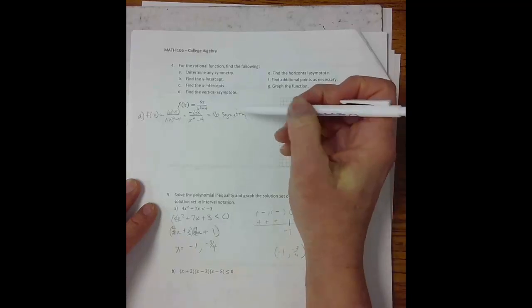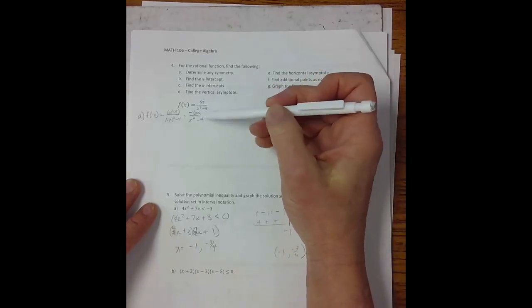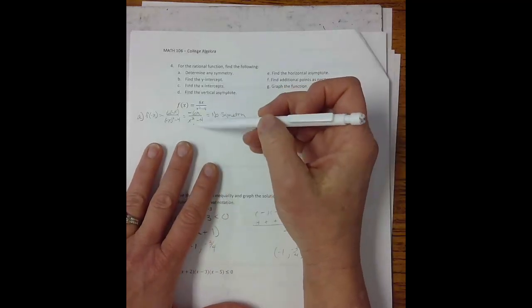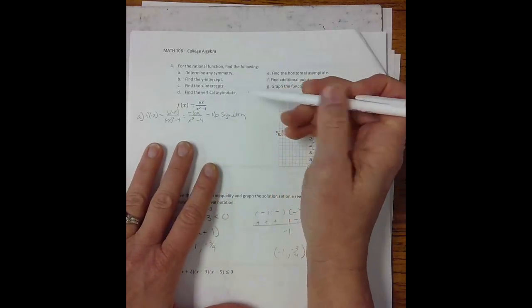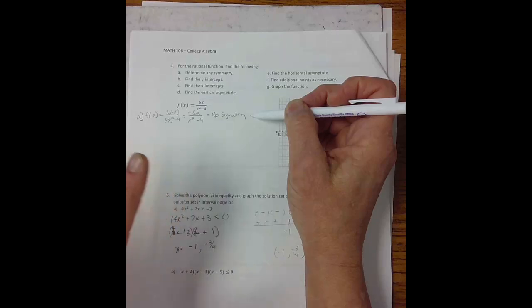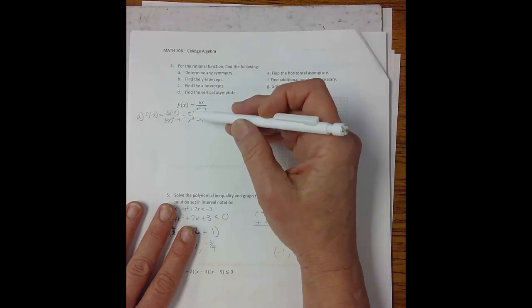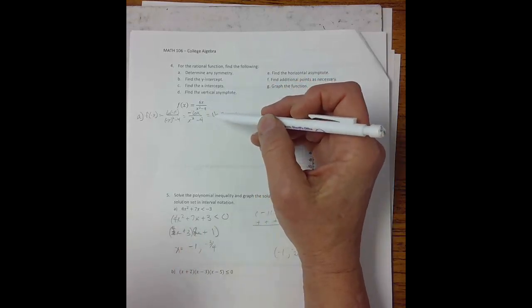Remember before, if nothing changed and it was exactly the same function that you started off with, that would be symmetric about the y-axis, because it's going to look the same from left to right. If everything changes, then it's symmetric about the origin.